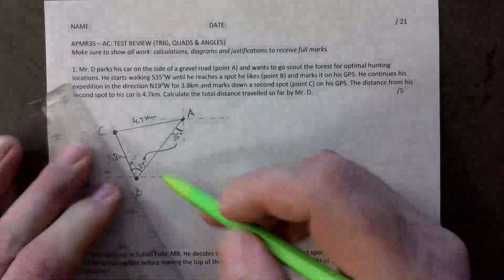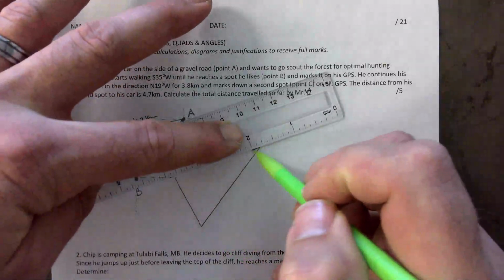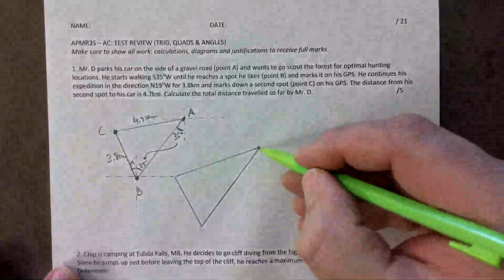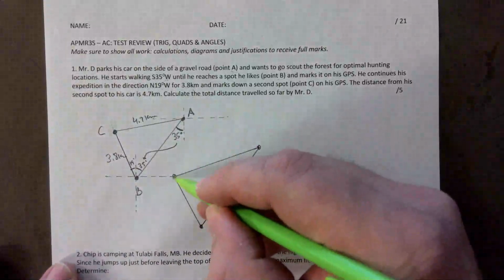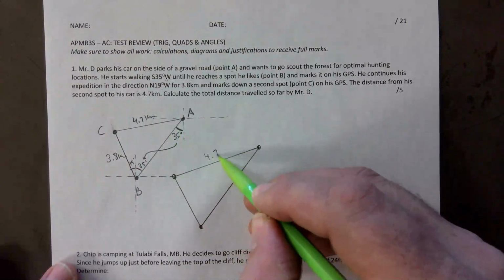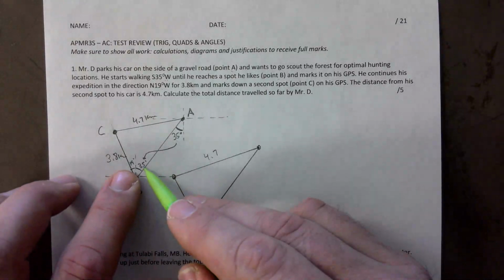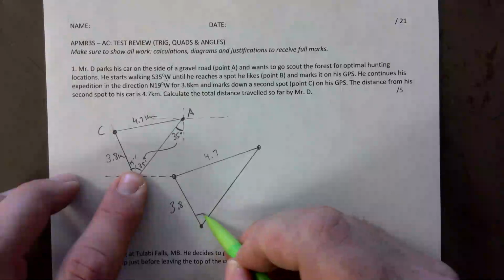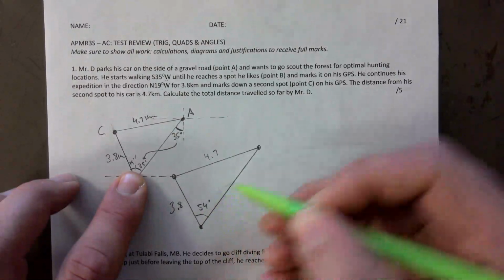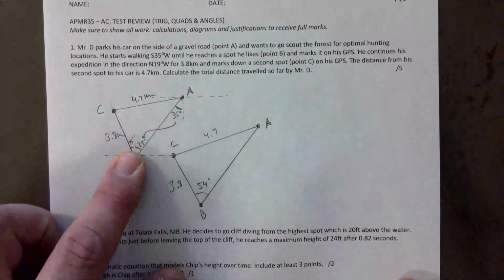And then I suggest you make a copy of it. Make a copy. This is A, B, and C. The 35 is gone, but we know this is 4.7. This is 3.8. And what would this be? 54? That is gold here, 54. So this is A, B, and C, just like that.